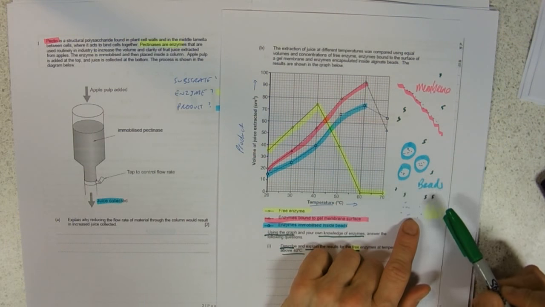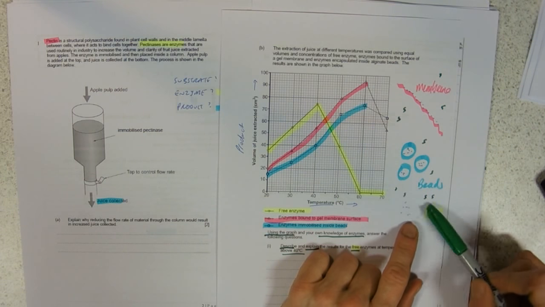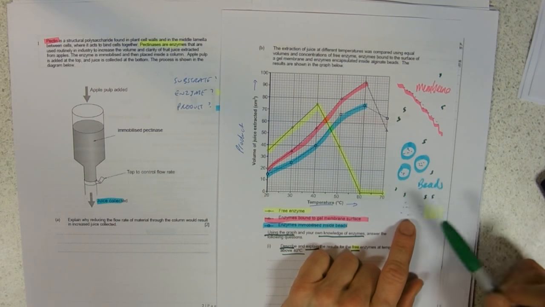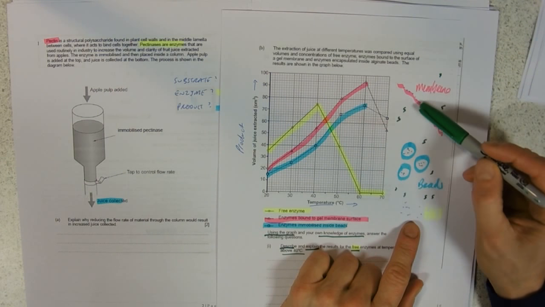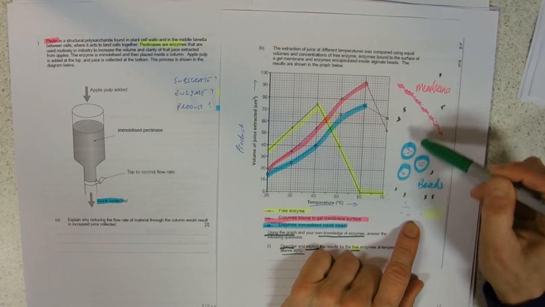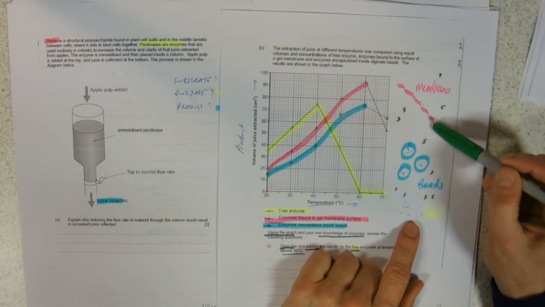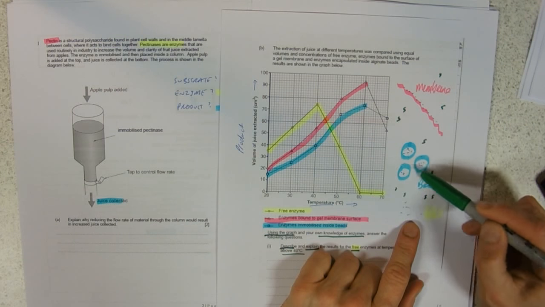So this free one was the highest because these can move about and collide, more chance of a collision because they're moving and they're not fixed on or inside something. And between these two, well, the membrane one, there's more chance of a collision rather than the substrate diffusing into the beads.